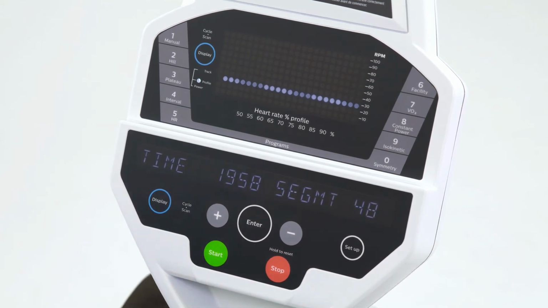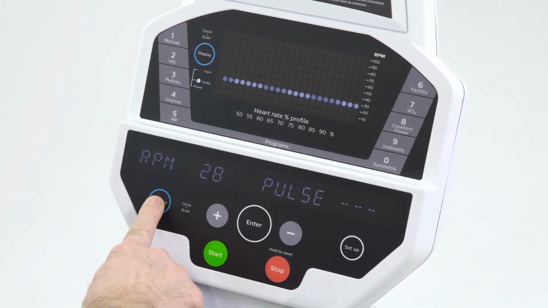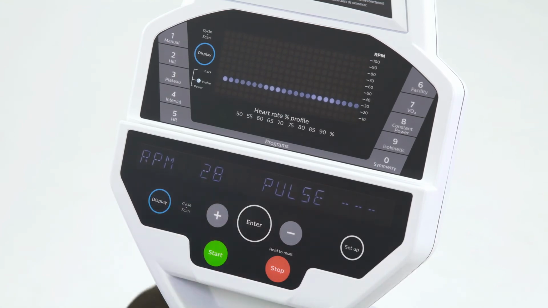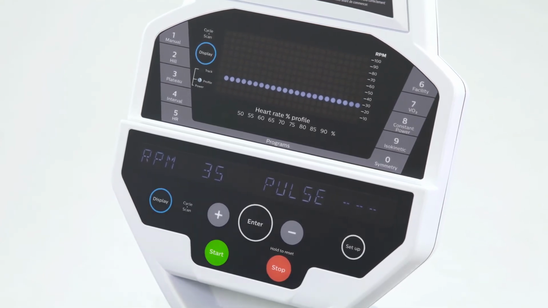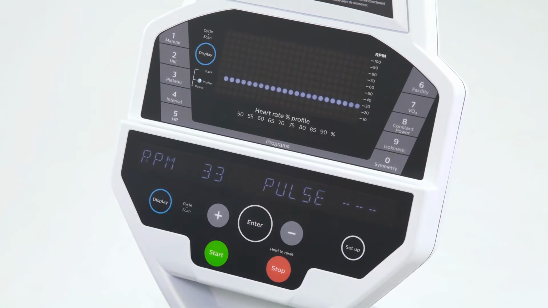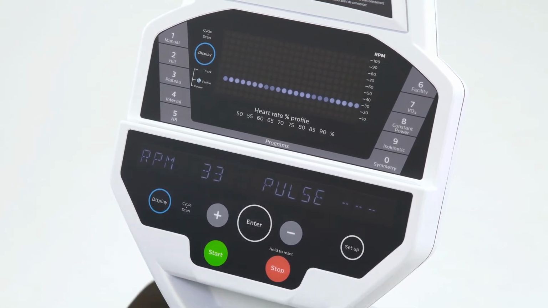So now basically I am set to 30 RPM, so below 30 RPM, I'm at 28 or 29, I get no resistance. Once I hit that 30 RPM, that resistance starts to increase, and I can push against that resistance really hard and increase my power without overcoming the speed. So those are the 3 different modes of resistance.